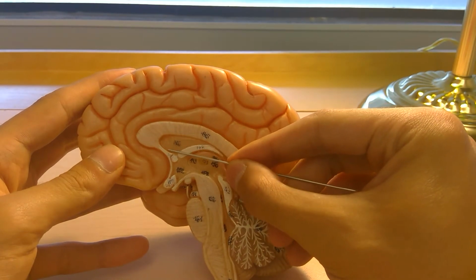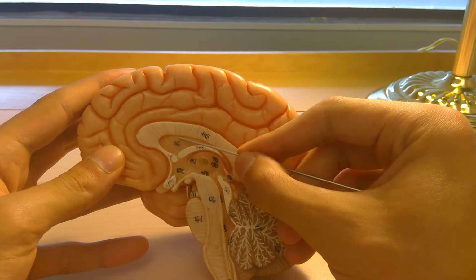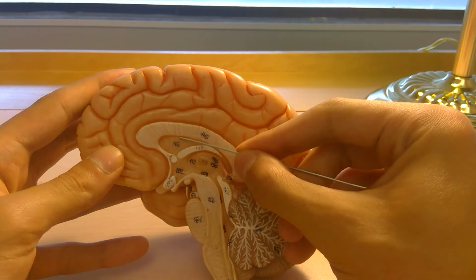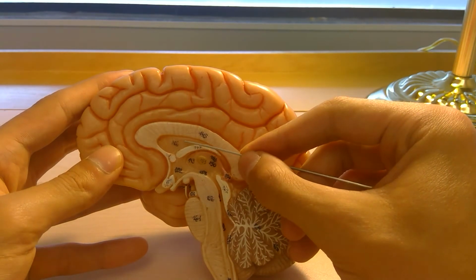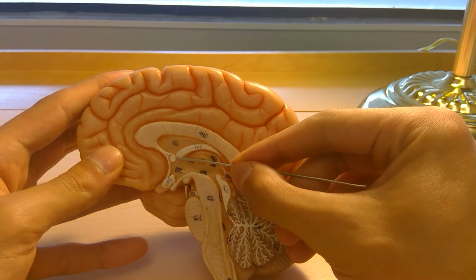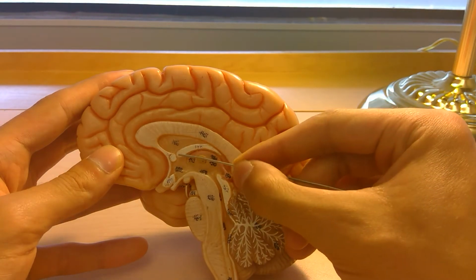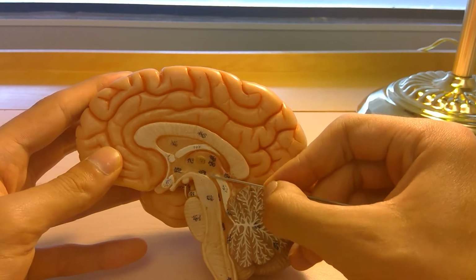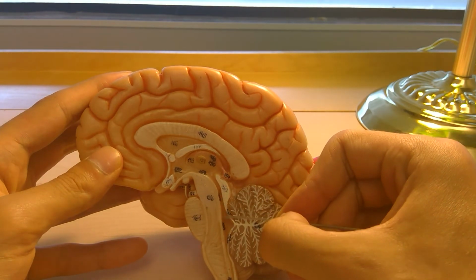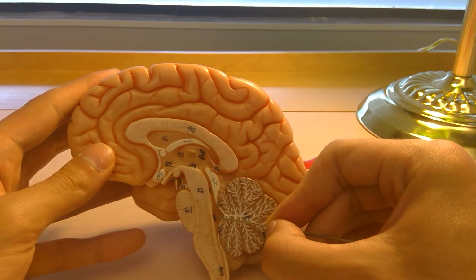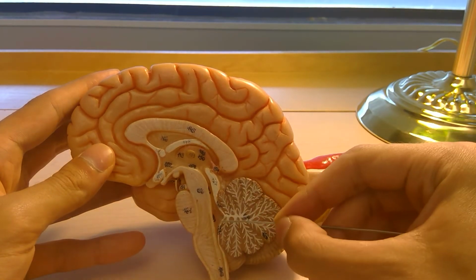Underneath here, we have the septum pellucidum, which separates the ventricles. And speaking of ventricles, the third ventricle would occupy this space that we see here. If we followed it downwards, we would enter the cerebral aqueduct into the fourth ventricle, sandwiched between the stem and the cerebellum.